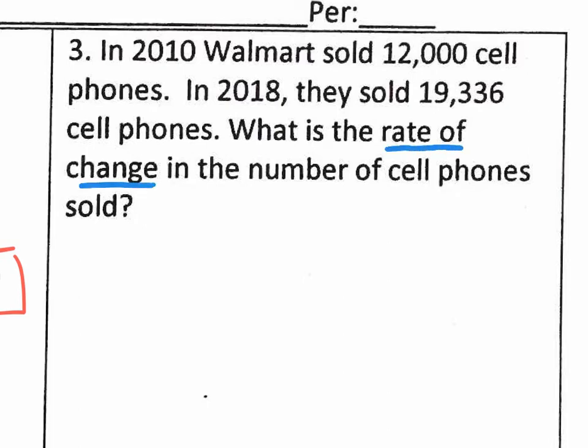What does rate of change really mean? Anybody? Slope. Rate of change is M. Okay, that's what we're looking for. Rate of change is slope. If you don't know that, you're not going to know what to do with this problem. So the rate of change is slope. They're telling you, what is the rate of change? They're asking you, what is the slope?